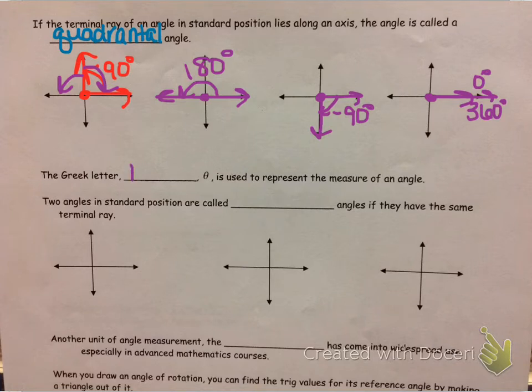The Greek letter theta is what we use to represent a lot of angles. I mean, we will use x's and angle A and angle B, but we use theta a lot of the time. So you do need to become familiar with that symbol. And then the next thing that your homework is going to ask you to do is it's going to ask you to find what we call coterminal angles.